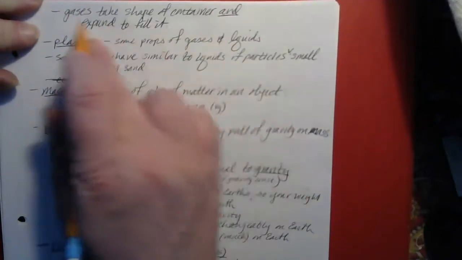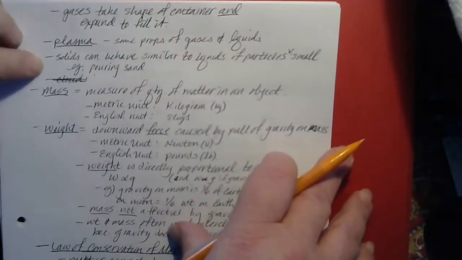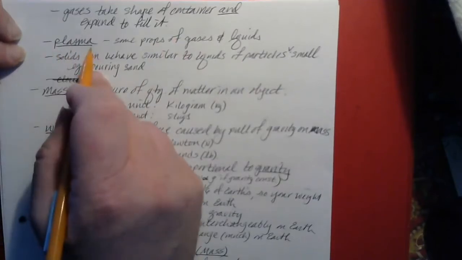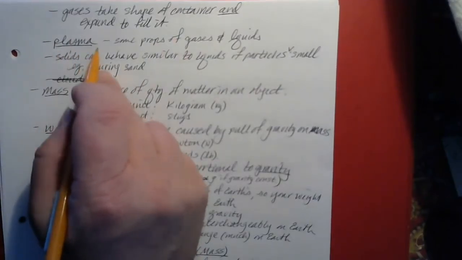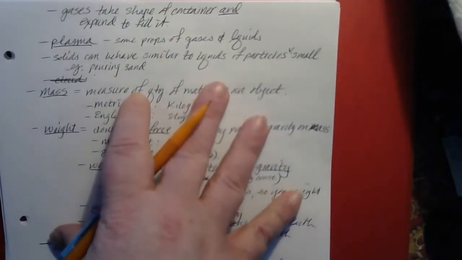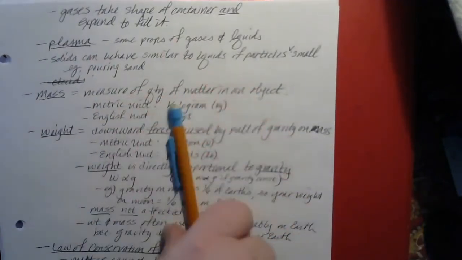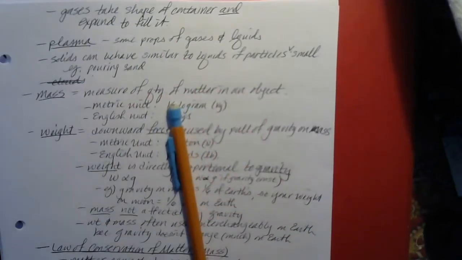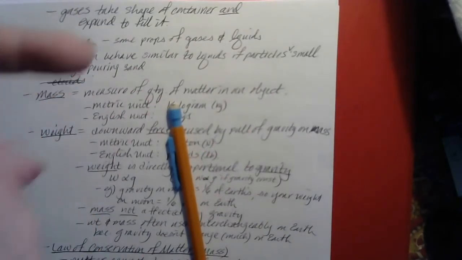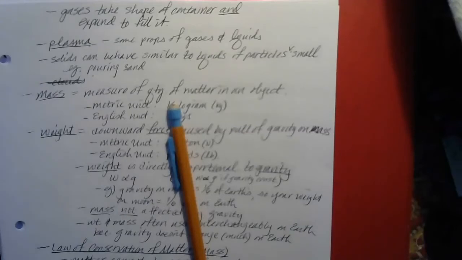So yes, they take the shape of the container and they expand to fill it. The book includes a fourth state of matter, which is plasma. This is general chemistry. We don't really need to know a lot about plasmas, but suffice to say that plasmas tend to exist in a situation where you have a superheated gas, like in a blowtorch or a bolt of lightning or stars, something like that.